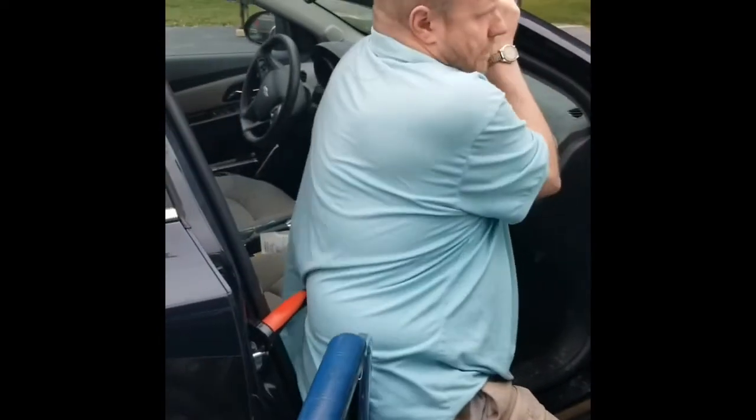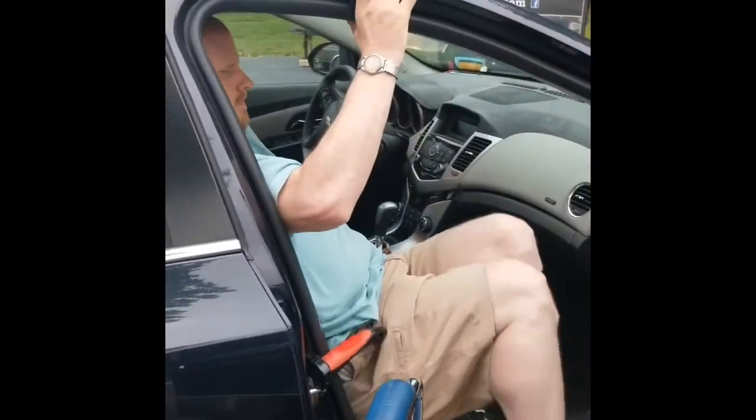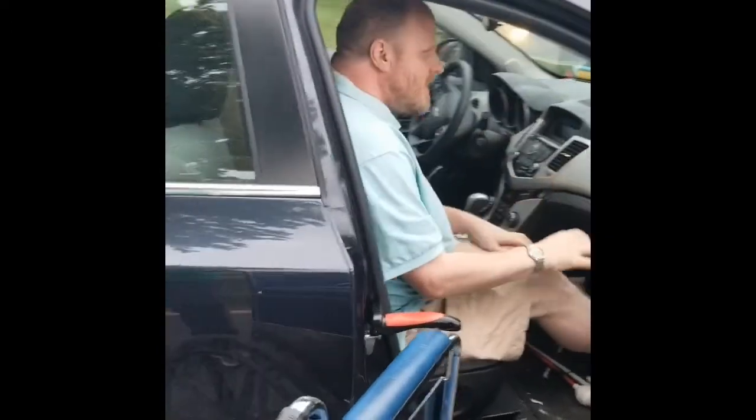Now watch your hip so that thing doesn't budge much. And your head, because it is a compact car. Nice! Nicer than the first time. Yeah. Very good. All right.